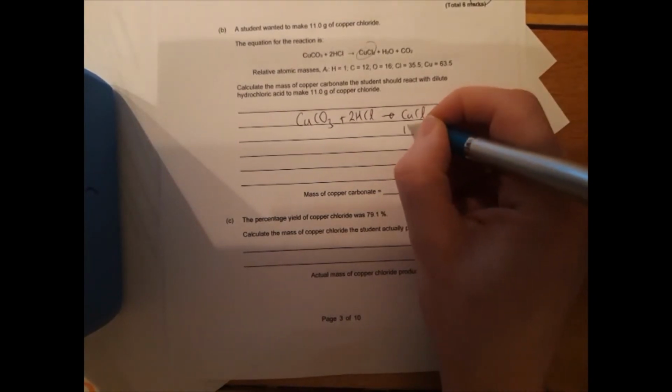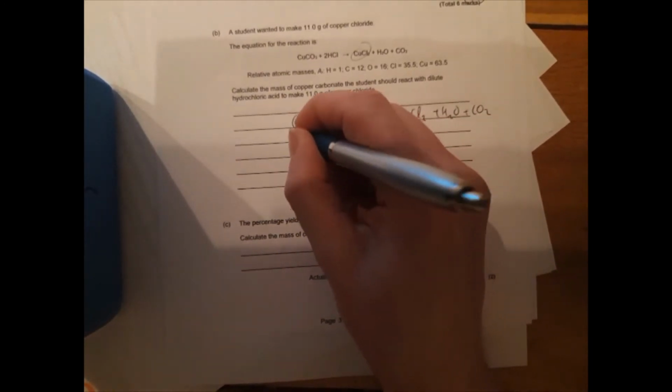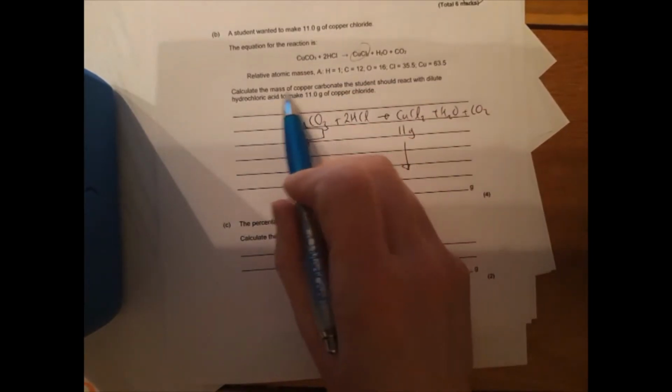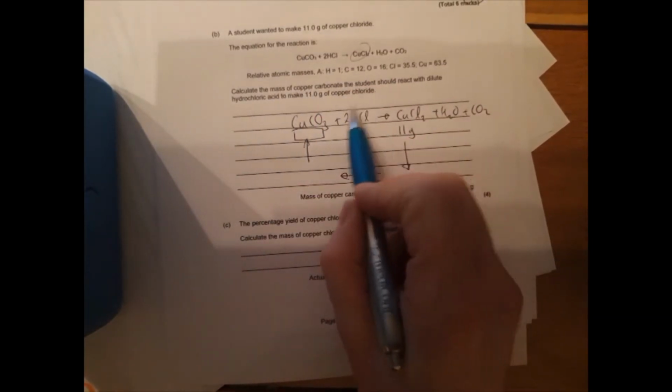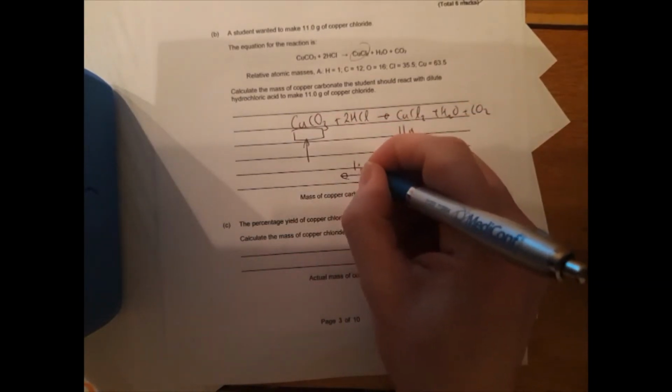Right, they want to make 11 grams of this. How much of this? So you go down, across, and up. There's our target. Mass of copper carbonate that reacts with hydrochloric acid. Okay, ratio 1 to 1. Divide by the MR of this times by the MR of that.